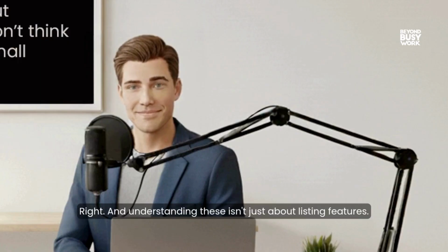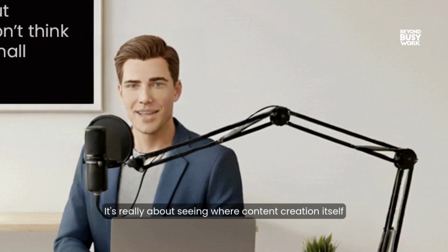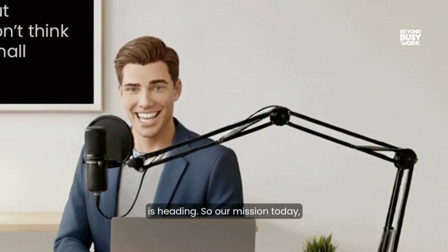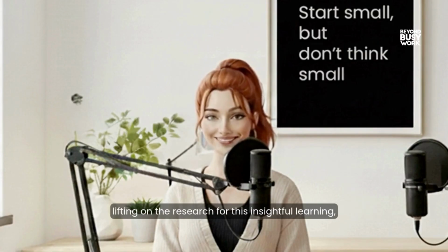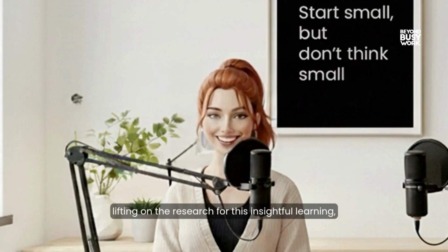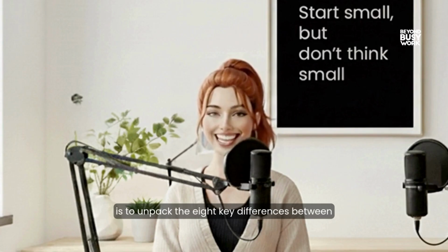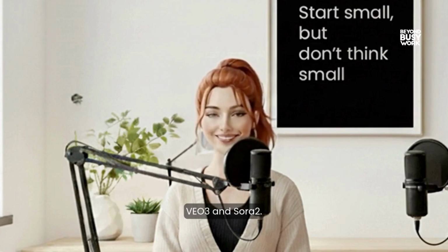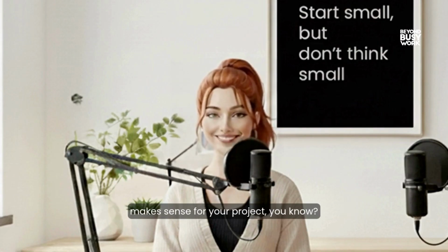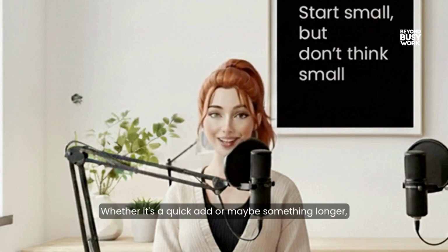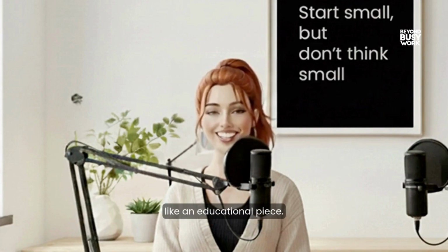Right. And understanding these isn't just about listing features. It's really about seeing where content creation itself is heading. So our mission today, and a big shout out to the Beyond Busy Work team for doing the heavy lifting on the research for this insightful learning, is to unpack the 8 key differences between VEO3 and Sora 2. We want you to finish this deep dive knowing which tool makes sense for your project, whether it's a quick ad or maybe something longer, like an educational piece.